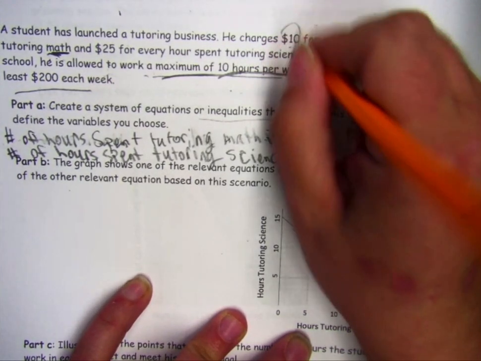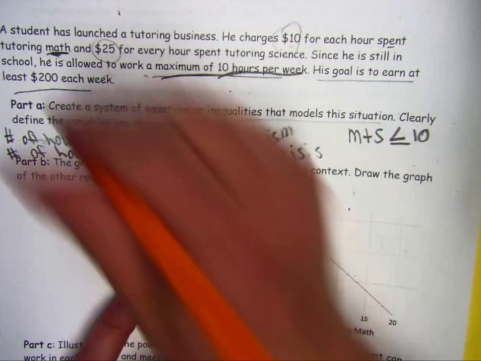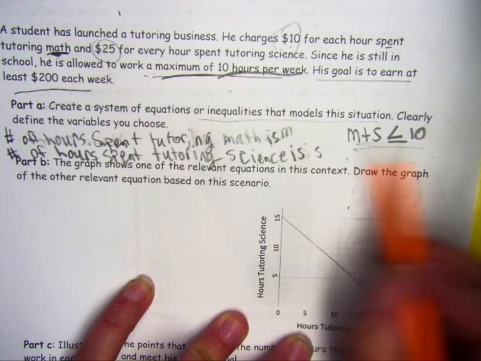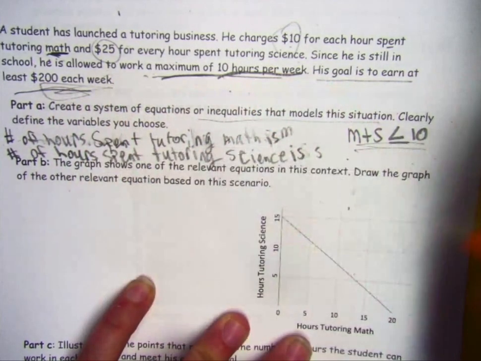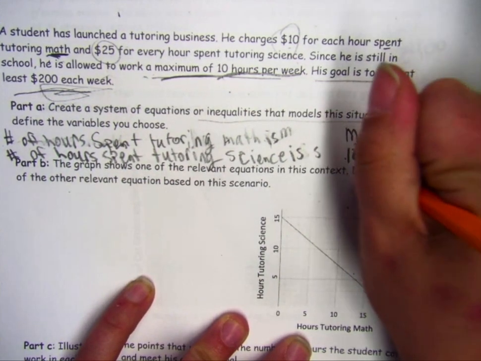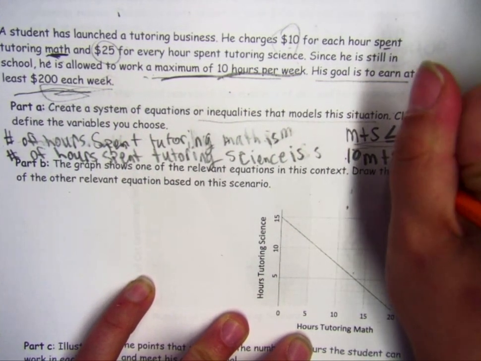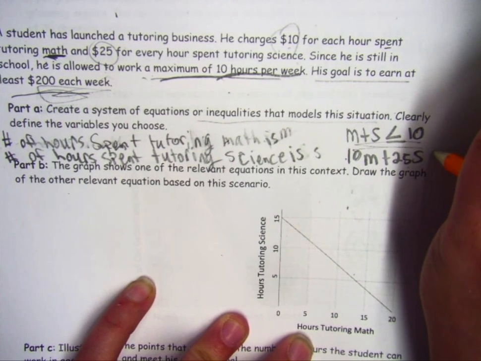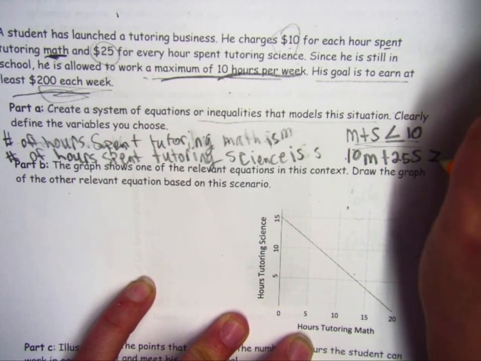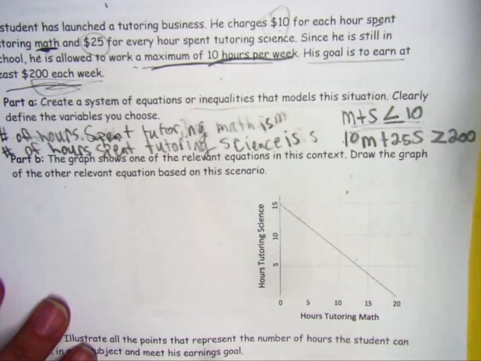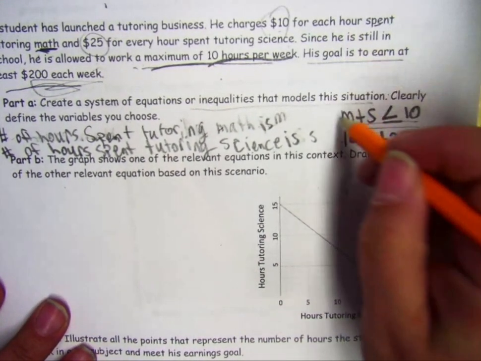Then we're going to include our money that has to do with money. So hours I kept with hours. Now we're going to start working with money. So we know it's $10 an hour to tutor math, and it's $25 to tutor science. And he wants to earn at least, so greater than or equal to $200. Okay, that's your inequality there. This is your system of inequalities.